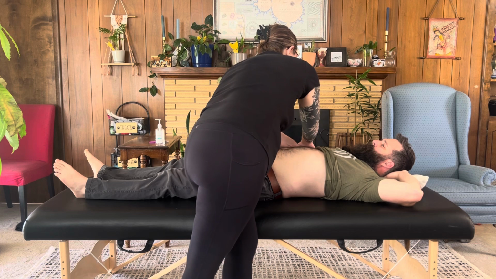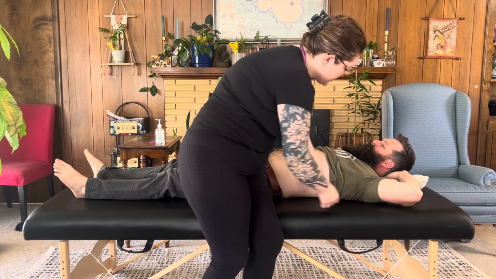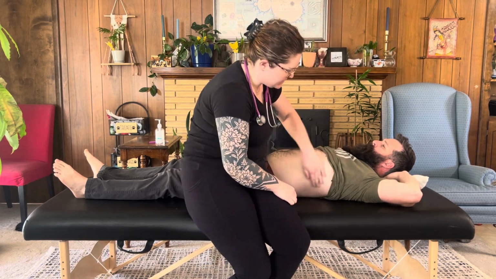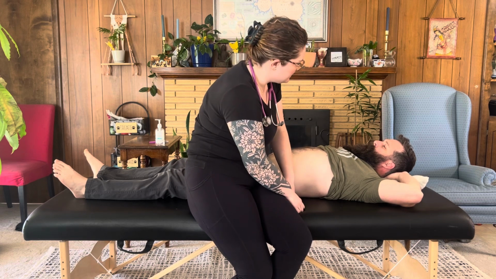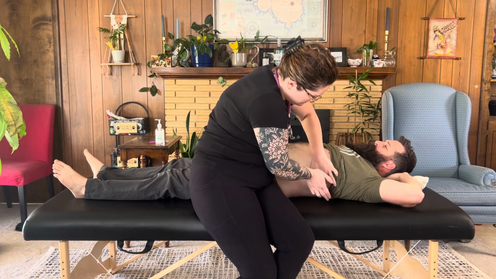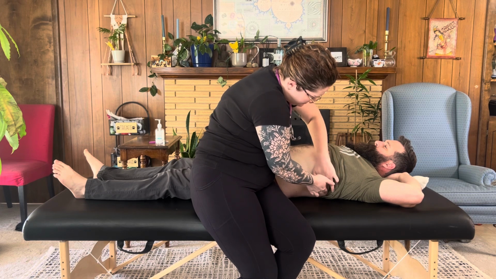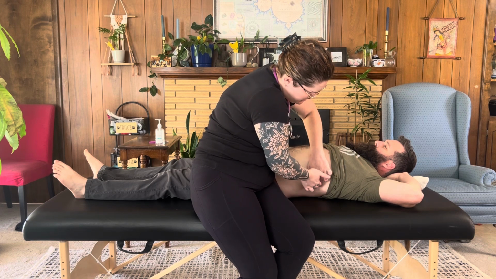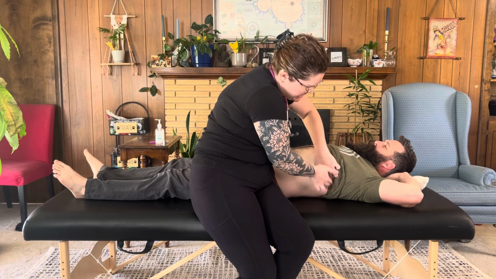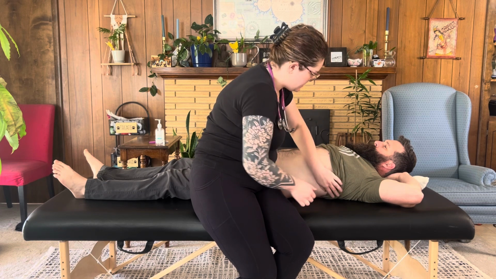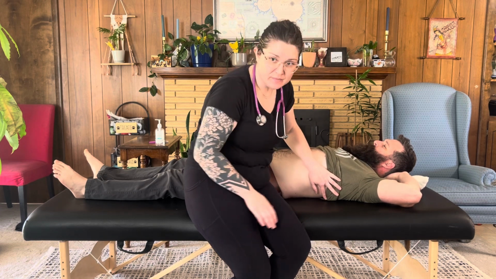Within normal limits, a little bit dull. Now we're going to percuss the spleen. Take a deep breath in. Okay, it's normal, tympanic noises. All right, go ahead and breathe normal. Excellent.